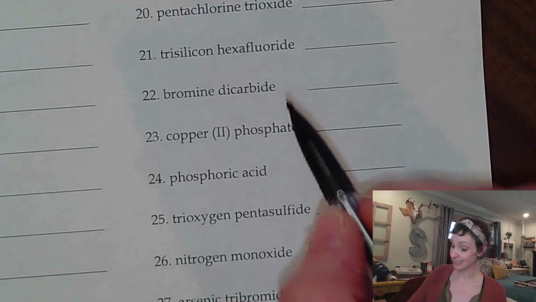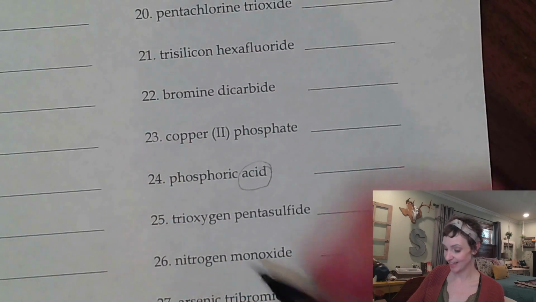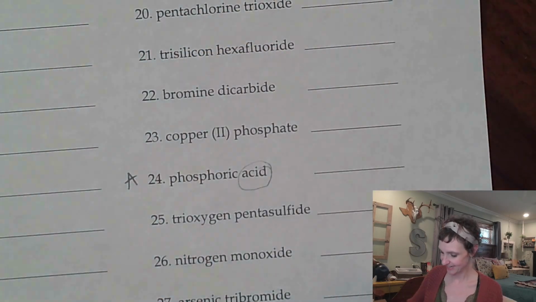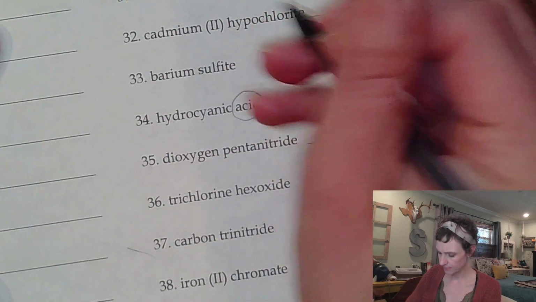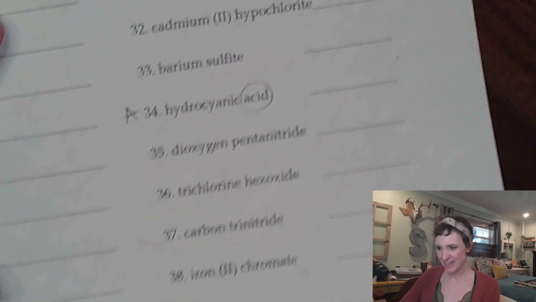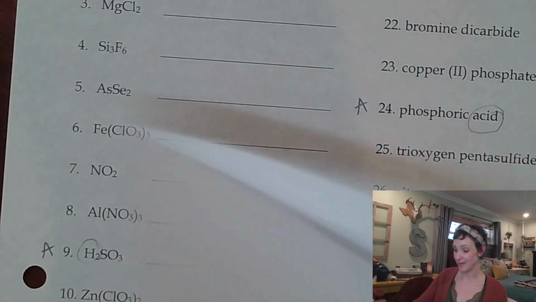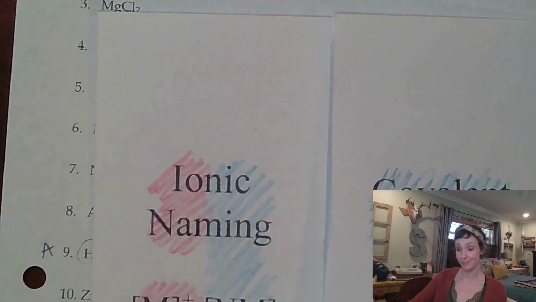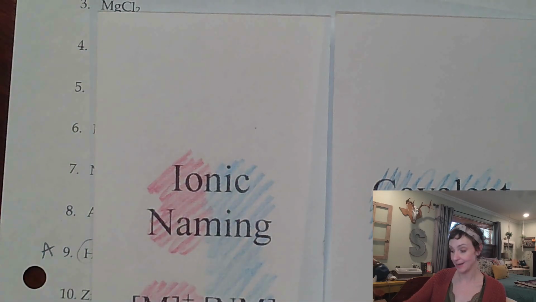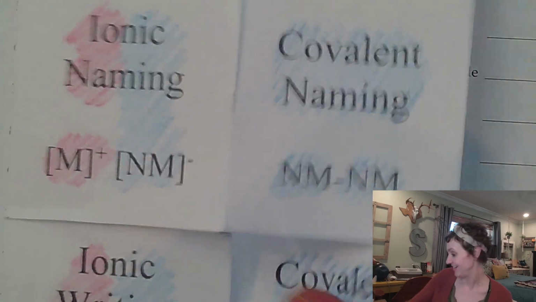How am I going to pick out the acids on the names? Y'all, it's literally going to say acid at the end. So that's good for us. Acid, acid, acid. Cool. Okay, not that many acids here on the first page. That means everything else is going to be ionic or covalent. Once again, your ionic compounds are a metal and a nonmetal, cation and an anion. Your covalent are all nonmetal.